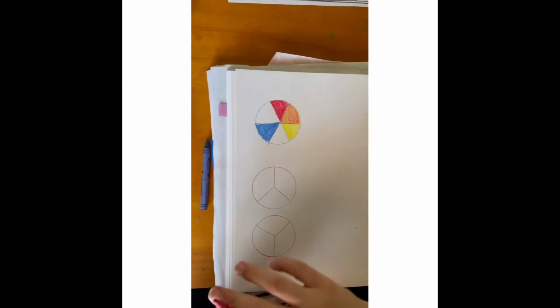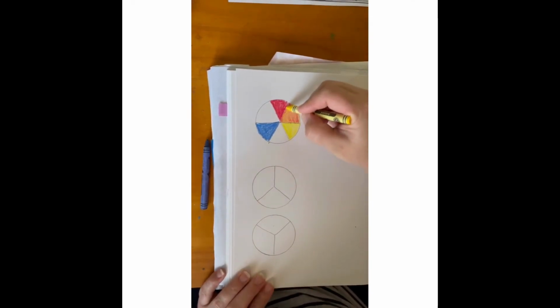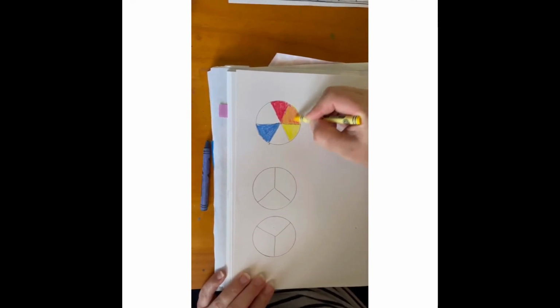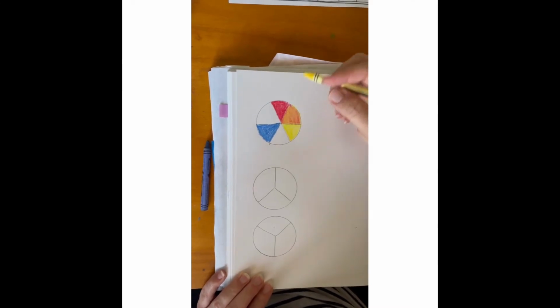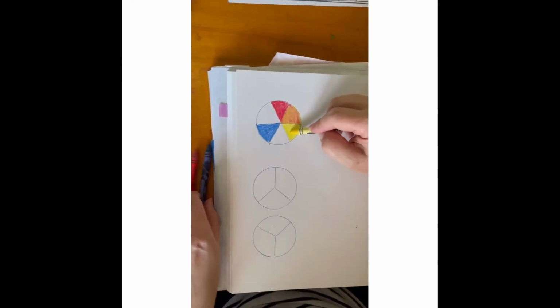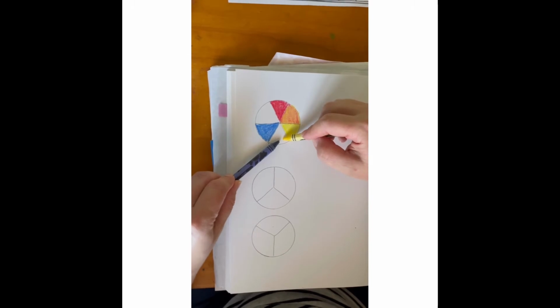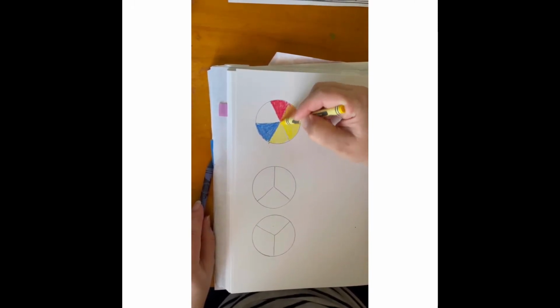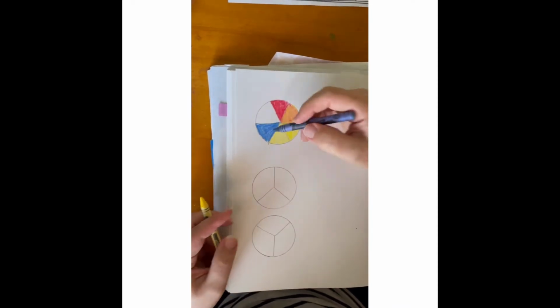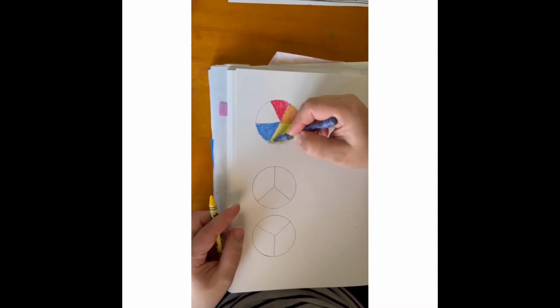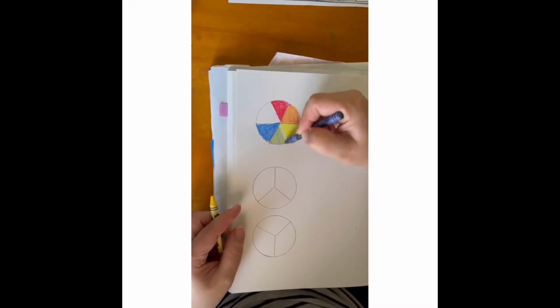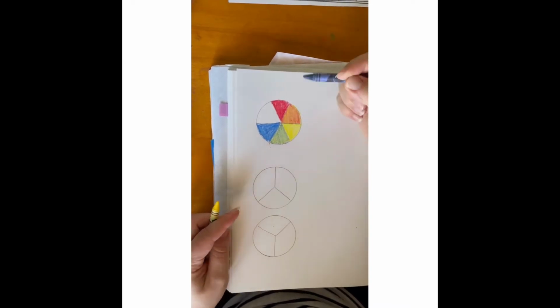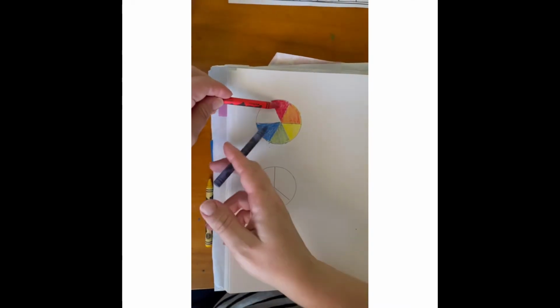Continue to fill the spaces in between each of the primary colors. When coloring with crayons or color pencils, try and use a nice even pressure so that you don't use too much of one color over the other. Yellow tends to be less dominant than the other 2 primary colors, so you can press a little harder on the yellow and have a little less pressure on the other 2 colors, red and blue.